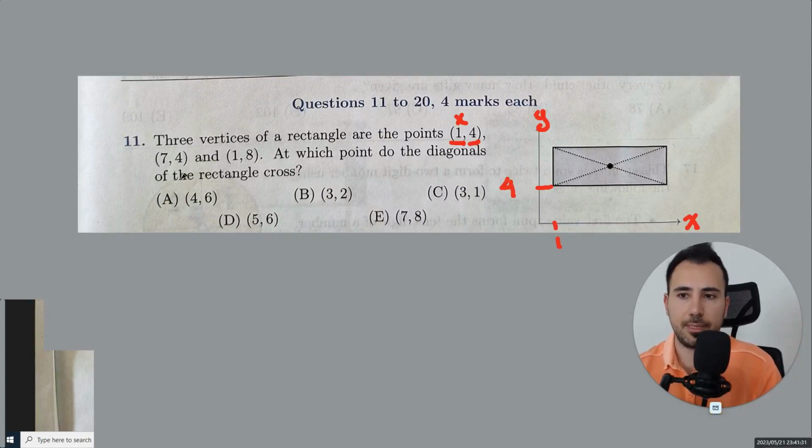Now with the same 7 and 4, as you see, the y is not changing. 7 is changing, so this would be 7. Okay? And that means how long is this side of the rectangle? 6. To get to this cross point intersection, we need to go 3. It's going to be plus 3 later. Okay.